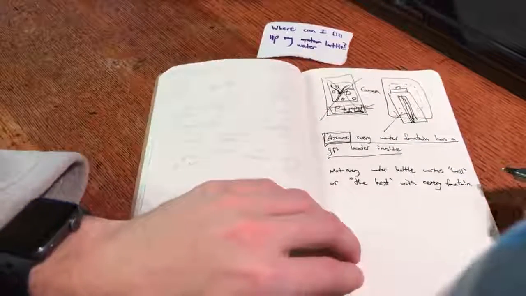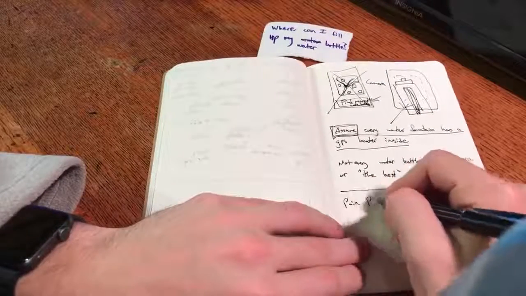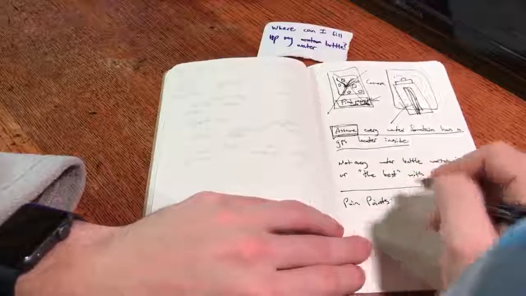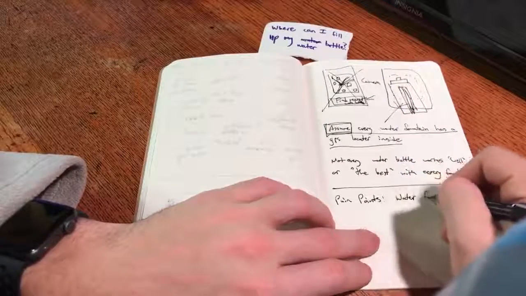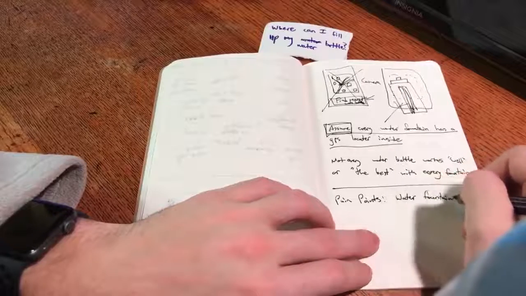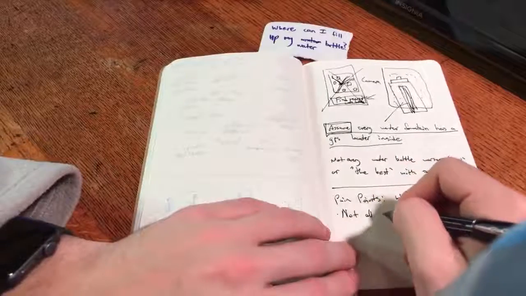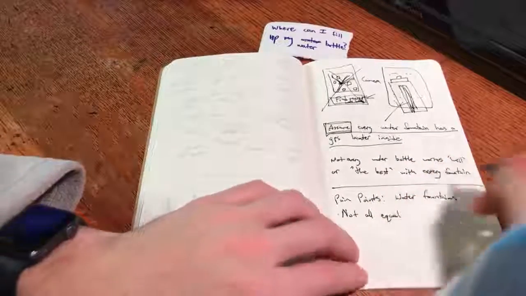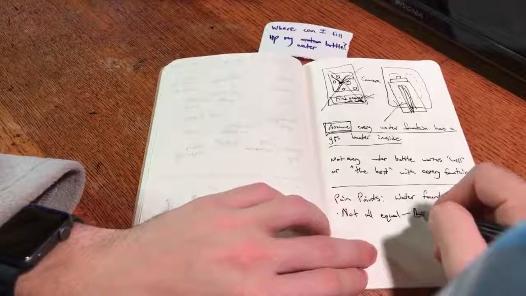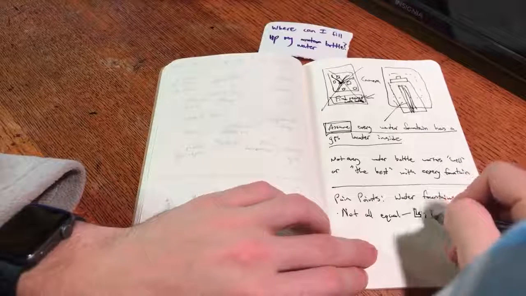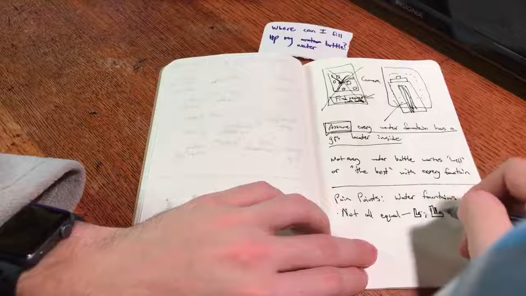So, for example, some pain points. By pain points, now we're doing some design thinking here. With water fountains, first off, not all equal. Like I said earlier, some are just a water spigot. Some are an advanced spigot and water distribution system.